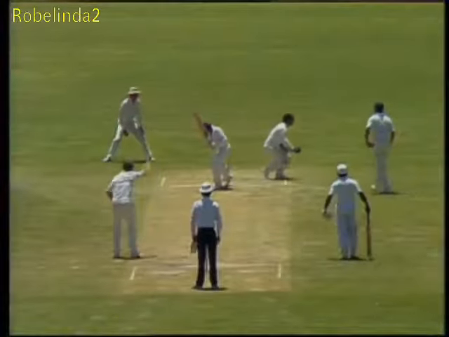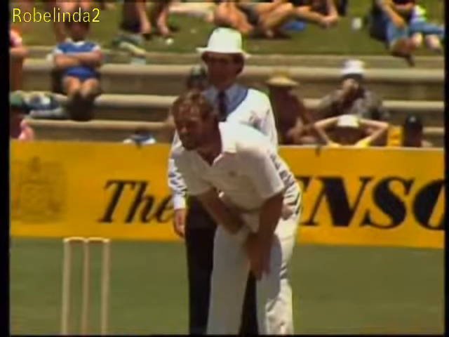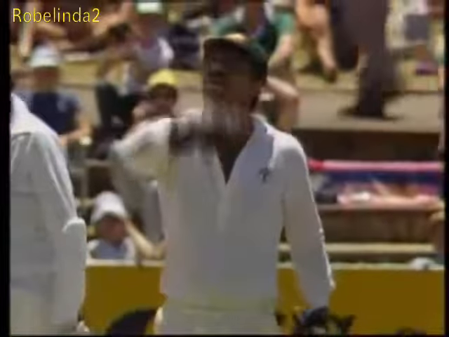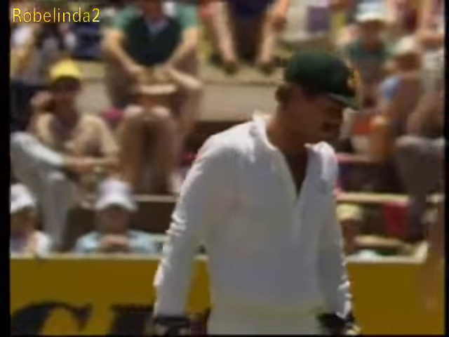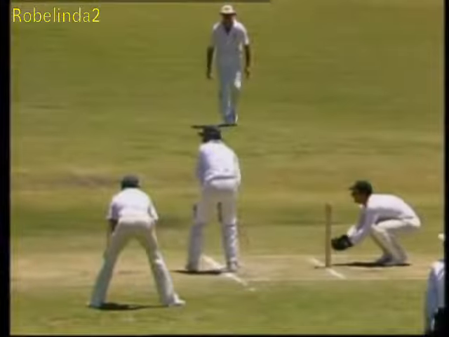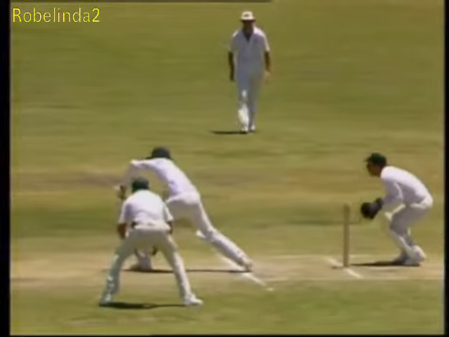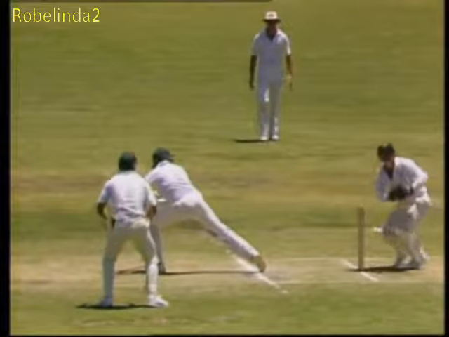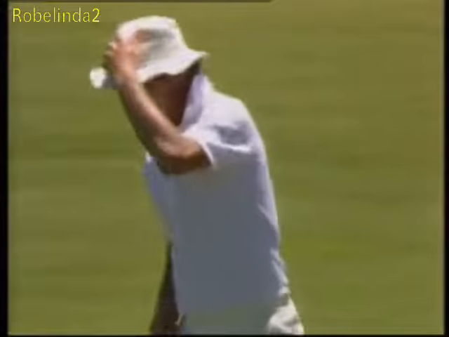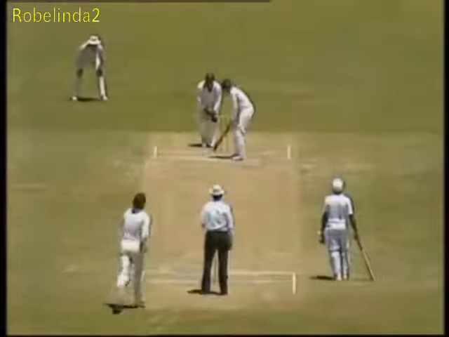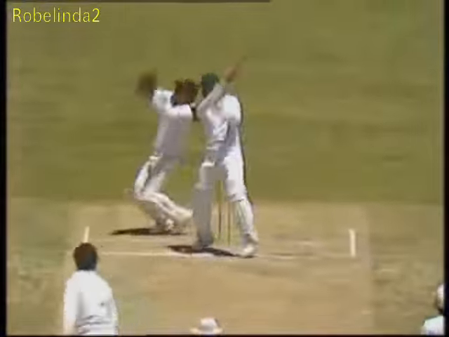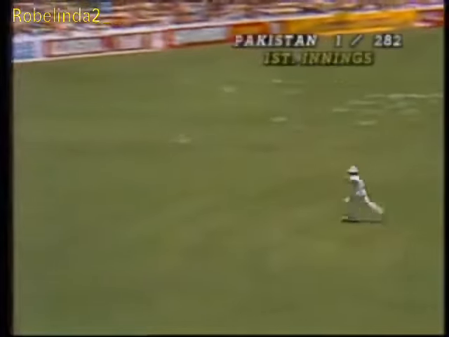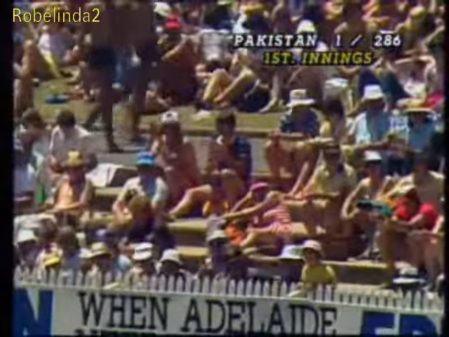A bit of turn there for Tom Hogan, and Rodney Marsh looking for a stumping there. Lightning piece of work by Rodney Marsh too. Have a look and see how Mohsin goes. Just gets the foot back and all very close. Just in. Greg Chappell to Mohsin Khan. That's a good shot from Mohsin. Picked the gap beautifully. He really is a very strong player off the back foot.